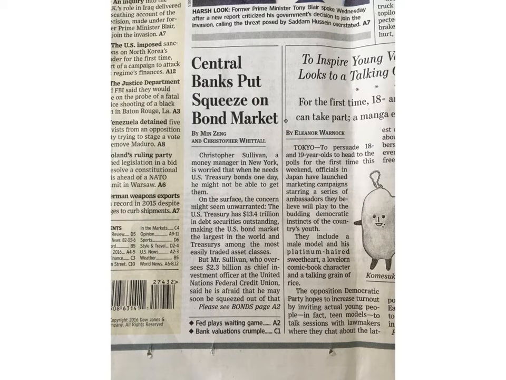I'm going to give you an example of how to write an essay about an article from a business publication. And this example is a little more simple than what you would do, but it will give you the idea of how it can work. So I chose an article from the Wall Street Journal that I just happened to have lying on my table, and it was on the front page, and the article is Central Banks Put Squeeze on Bond Market.